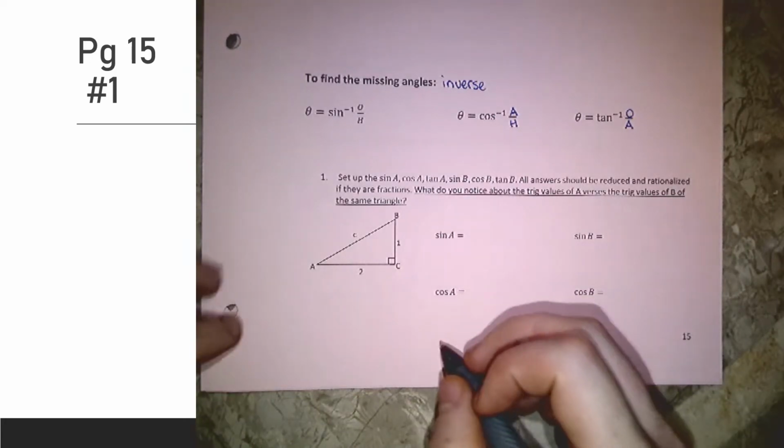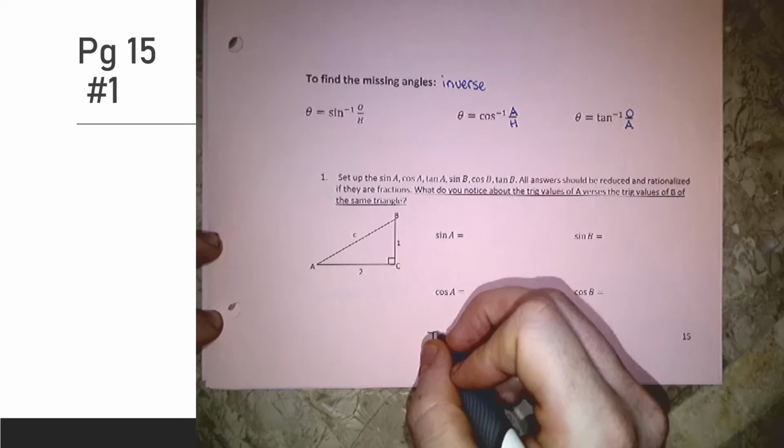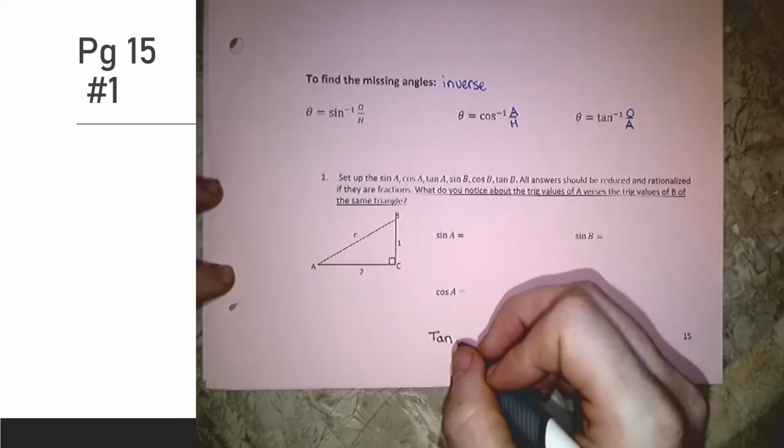Okay, so right now we're looking at number 1 on this same page. It wants us to set up the sine of A, cosine of A, tangent of A, and the sine of B, cosine of B, and tangent of B. And so first let's do the sine of A, cosine of A, and there was a little bit of a misprint on here. The tangent made it on the next page, so instead of making it so we have to switch from page to page, just write the tangent of A right there.